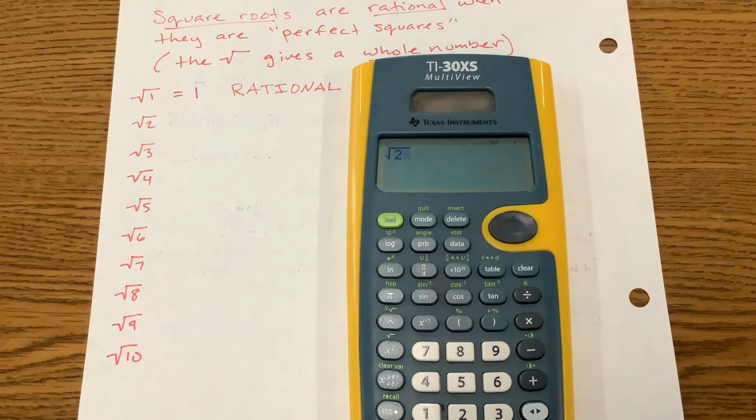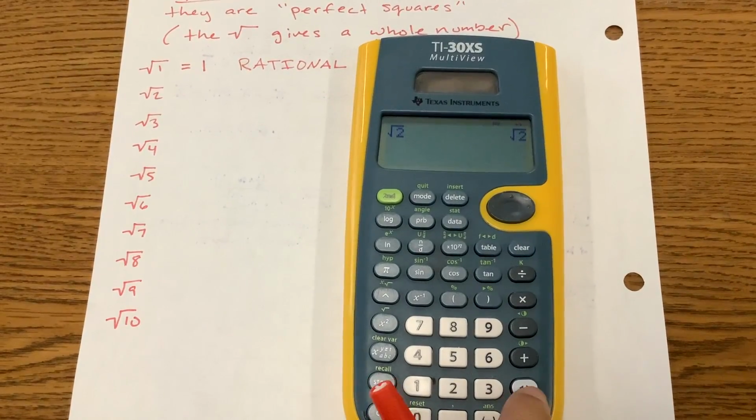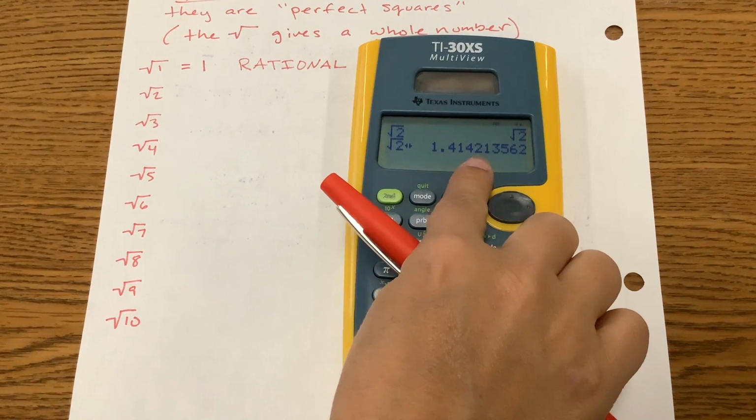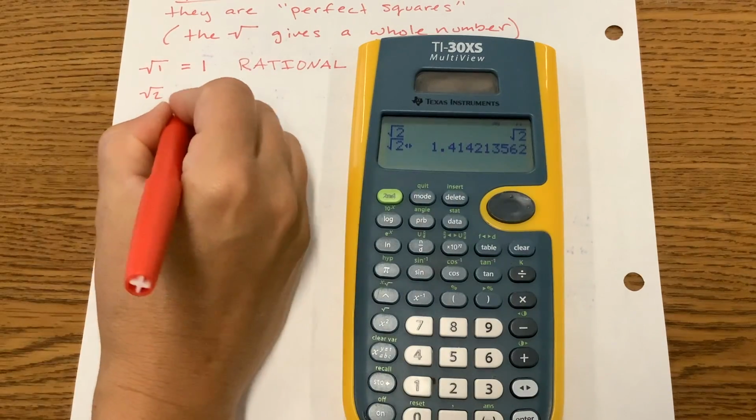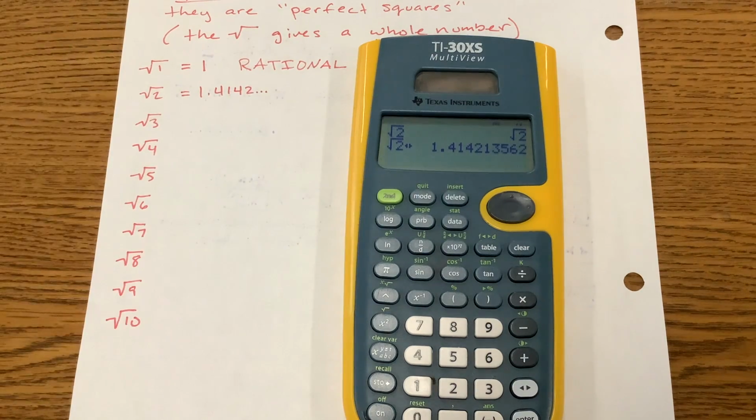Whenever you calculate that, it gives you the exact same thing. And what that means is that it's not going to be a whole number, right? So I said, if it's not a whole number, it's automatically irrational. And all we're going to do is write the decimal expansion. How do we get that decimal expansion? Press that decimal expansion key. It's down here at the bottom above enter, and you see the decimal expansion. We're just going to cut it off at the 4th decimal point. So we're going to write that it's equal to 1.4142, and that the 3 dots mean it just keeps going.